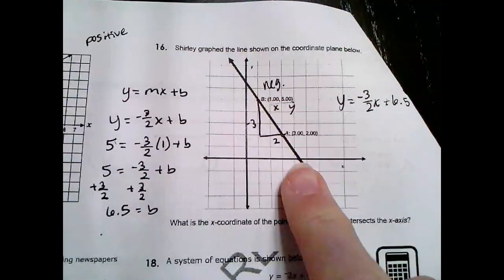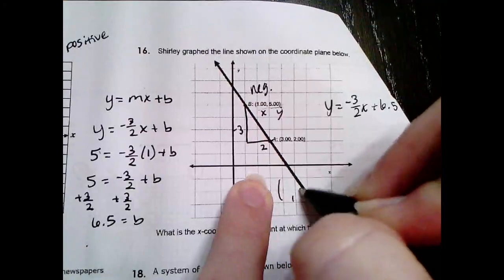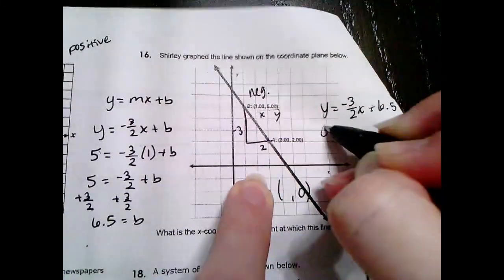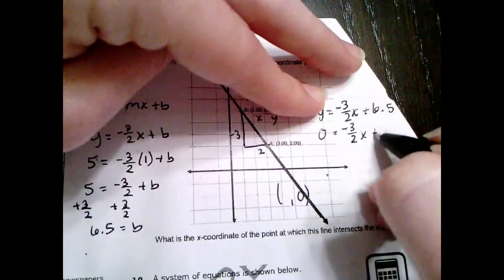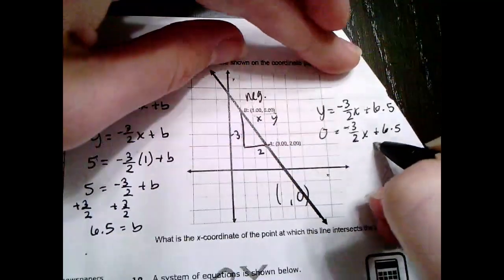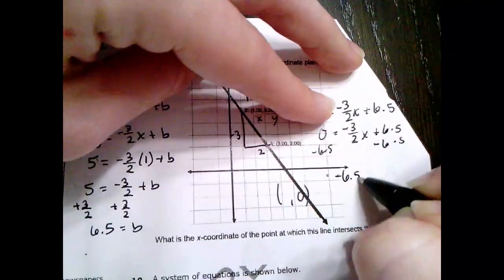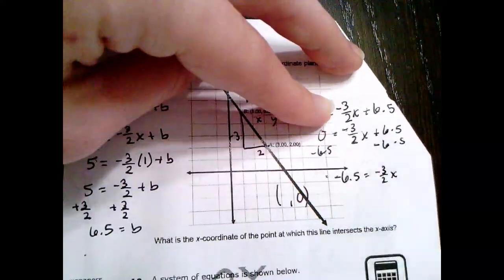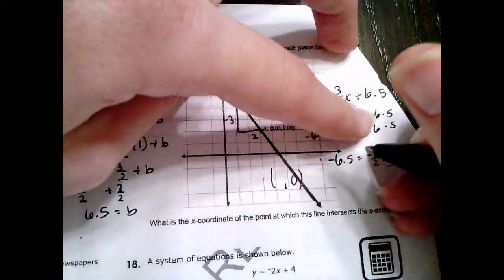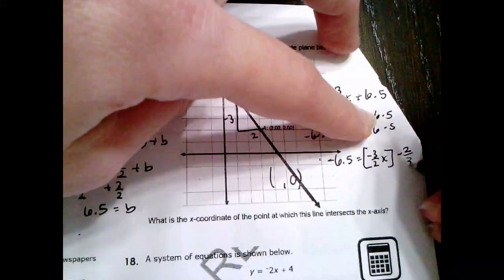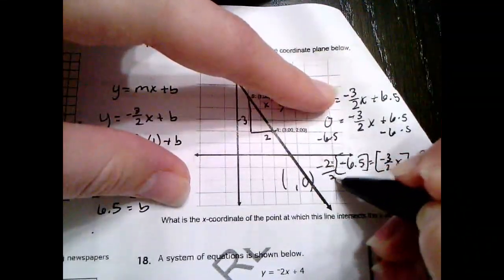If I'm looking for the x-intercept, that means when the y is 0. When the y is 0, what is the x? So I'm going to plug 0 in for y. 0 equals negative 3/2 x plus 6.5. Solve it for x. Minus 6.5 minus 6.5. Negative 6.5 equals negative 3/2 x. How do I undo a fraction? I multiply by the reciprocal. So I'm going to multiply this by a negative 2/3. Multiply this side by negative 2/3.